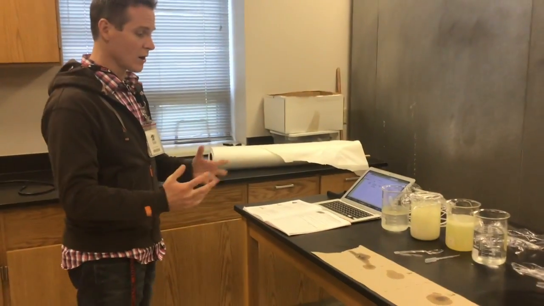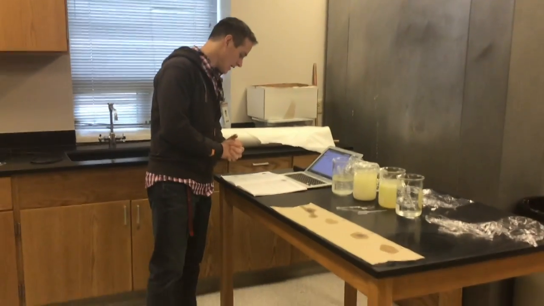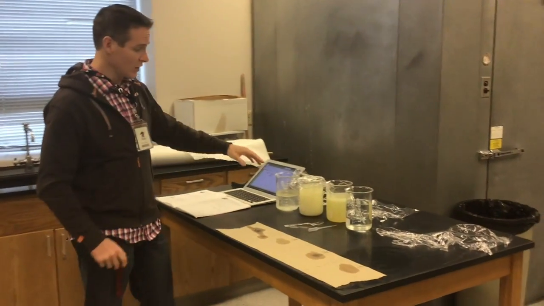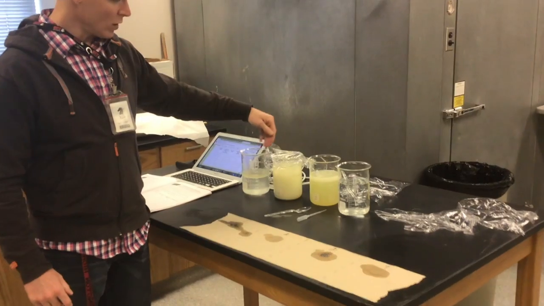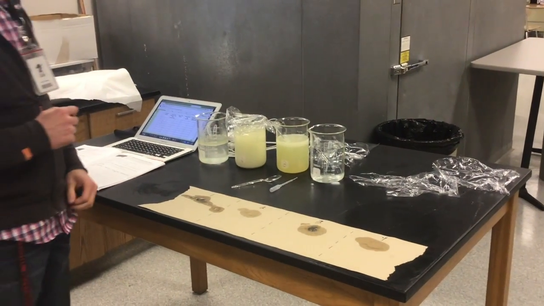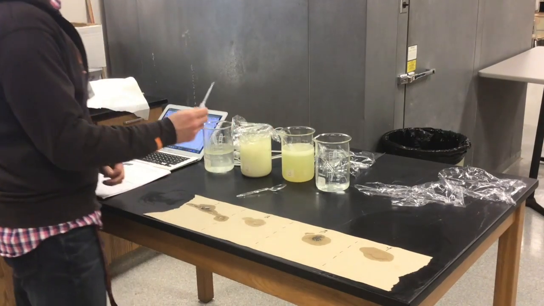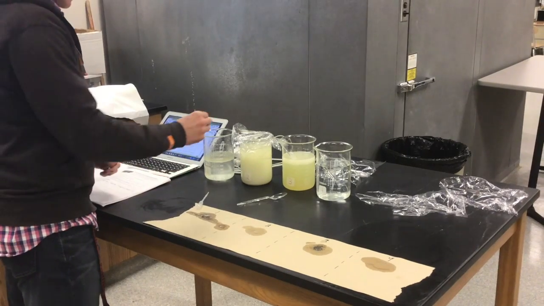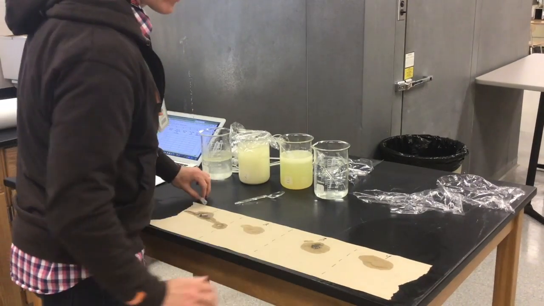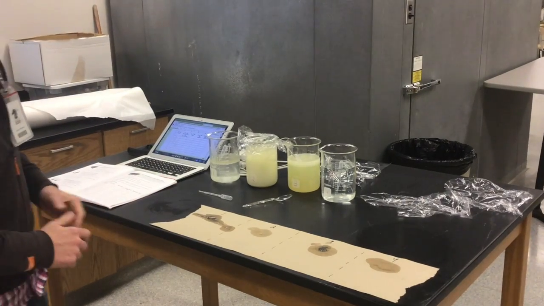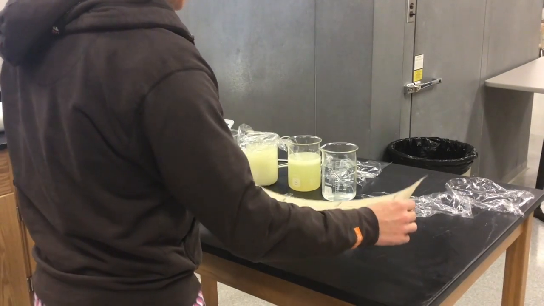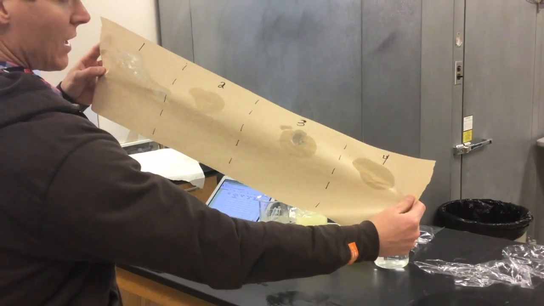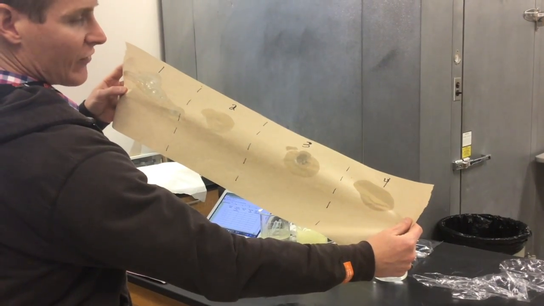Okay, so we're going to start with the first test, and that's going to be the brown paper test, and we're going to see if we can find out if lipids are present in unknown 1, 2, 3, and 4. So what I did is I took my pipette and sampled each unknown, and I put a little drop onto this piece of brown paper. We're going to let this dry, and you can see right now unknown samples 1, 2, 3, and 4 have been put on there. We're going to let that sit for probably about 5-10 minutes.